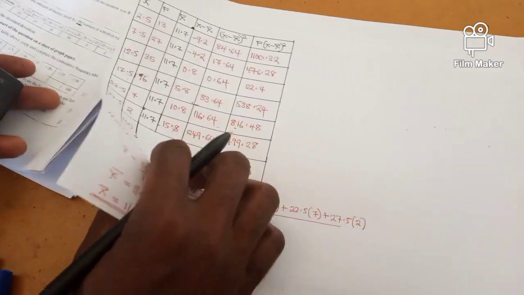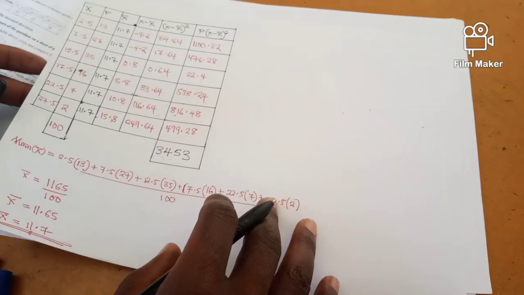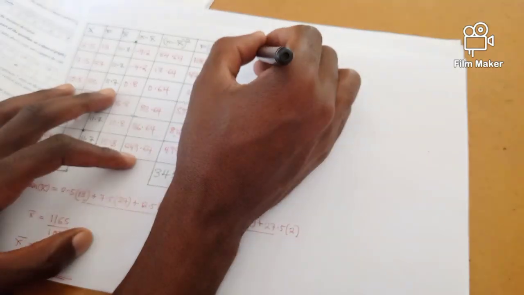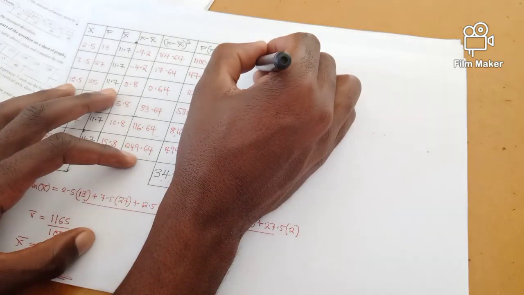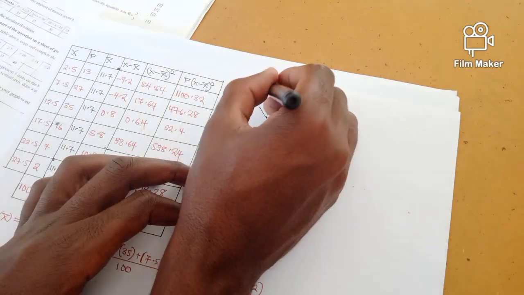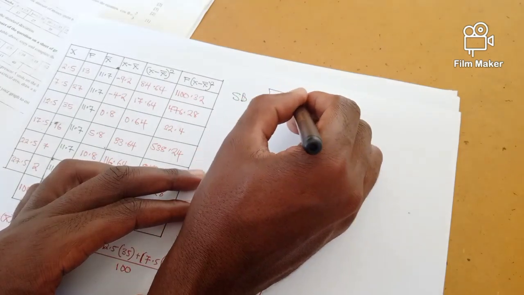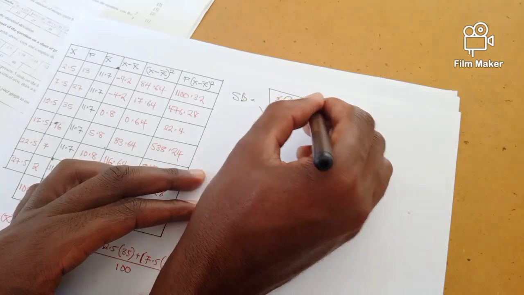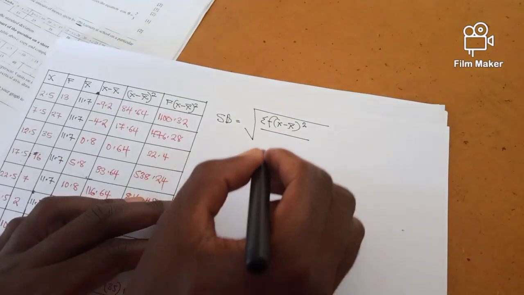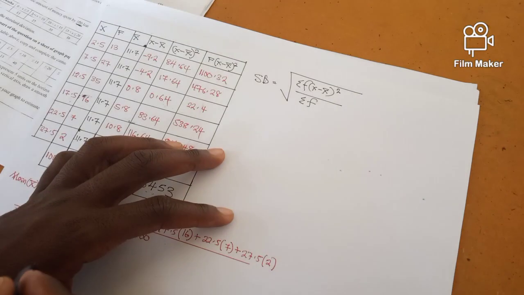So the next part, you go to the last part now of finding what? Standard deviation. So you use the formula. You say standard deviation is equal to the square root of the summation of f in brackets x minus x bar squared, over the total of what? Frequency. Like that.